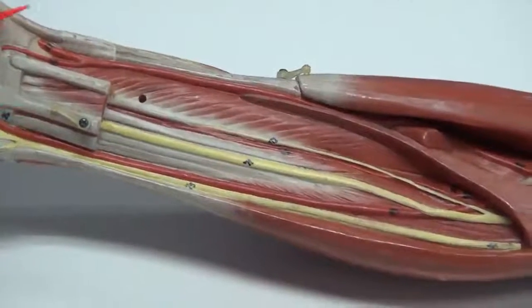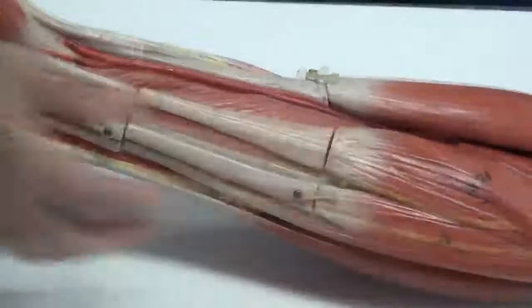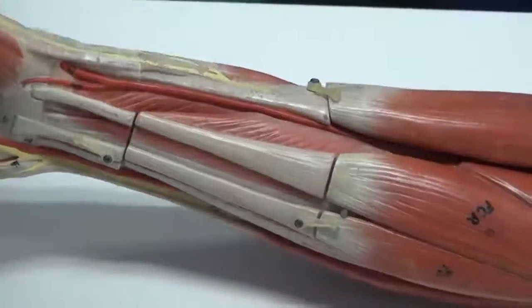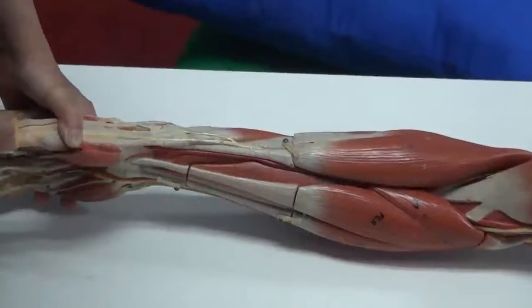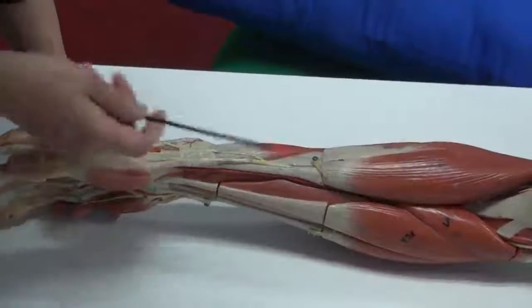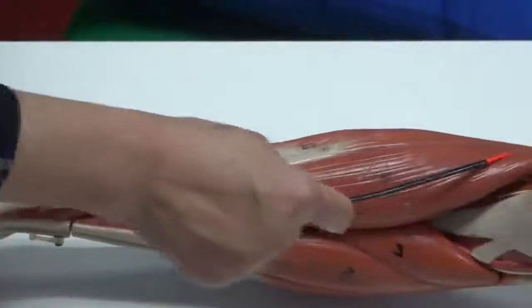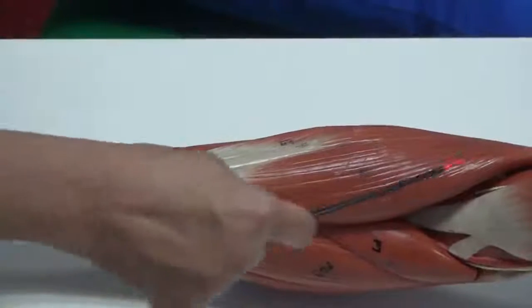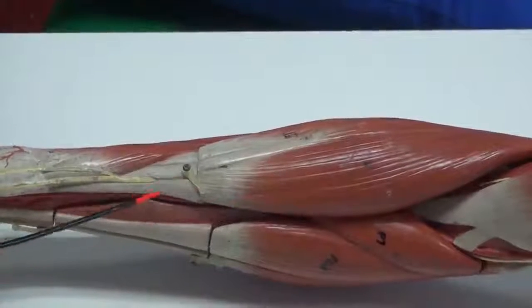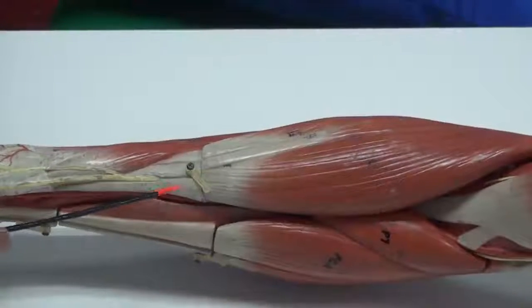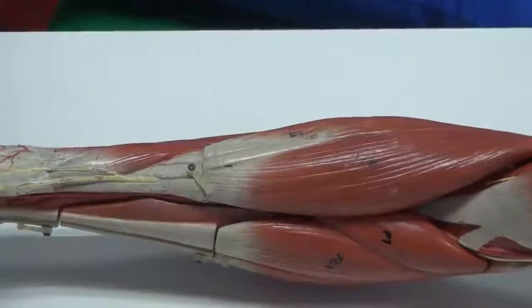Now let's have a look at the posterior compartment of the forearm. In the posterior compartment of forearm, the most lateral muscle, you can see it anteriorly. Here is the muscle, it is the brachioradialis. You can see it anteriorly even though it is from the posterior compartment of forearm. This is the brachioradialis, the most lateral muscle in the superficial layer of the posterior compartment of the forearm. You can see thumb, this is lateral.